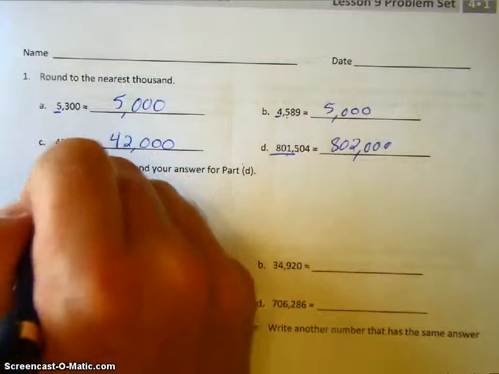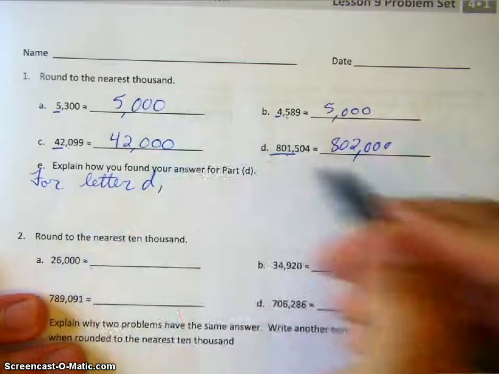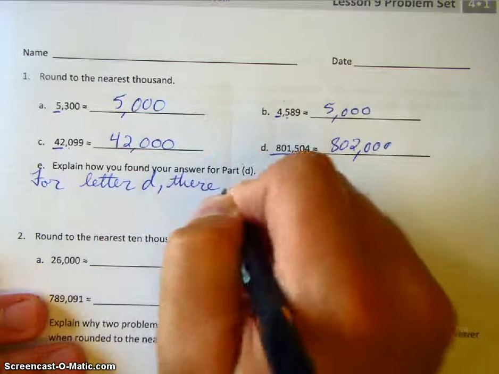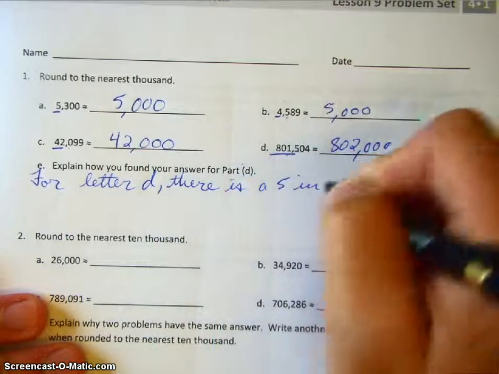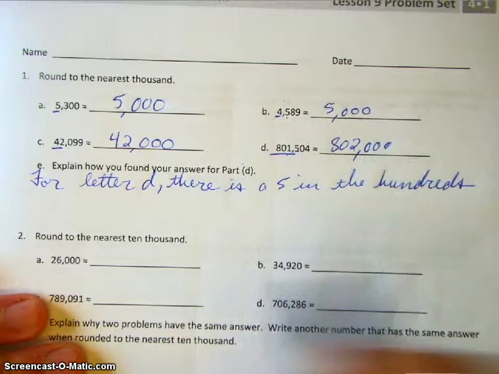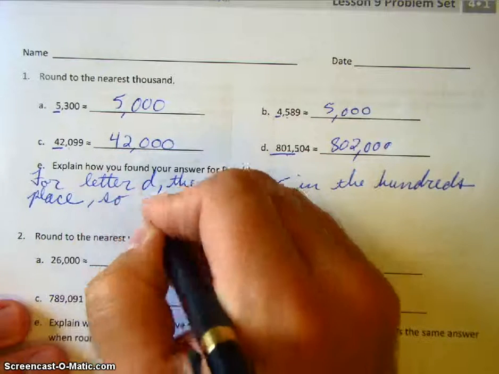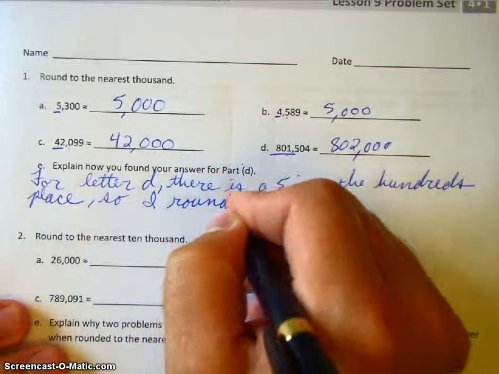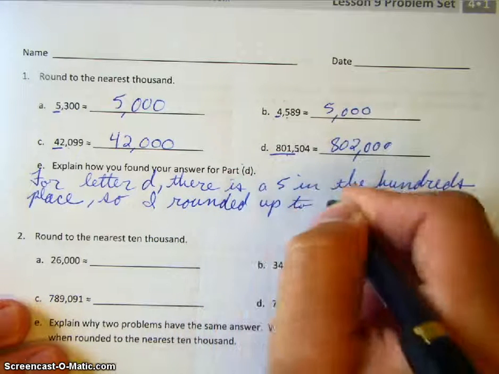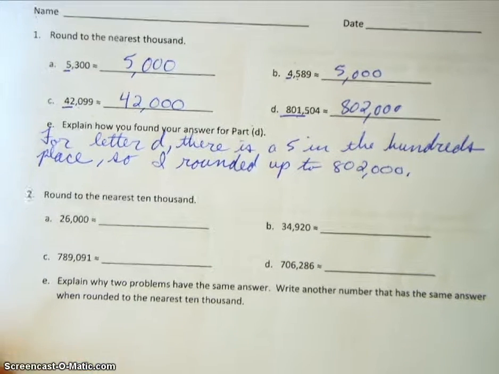So for letter D, there is a 5 in the hundreds place, so I rounded up to 802,000. Okay, remember the whole 5 or more raise the score, 4 or less let it rest. Okay, number 2, we're moving on to the 10,000s place.